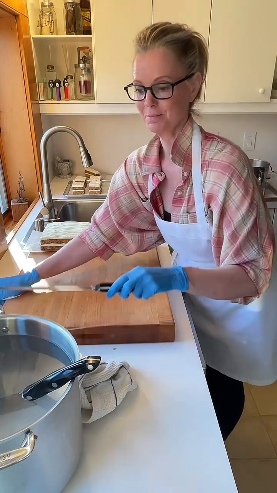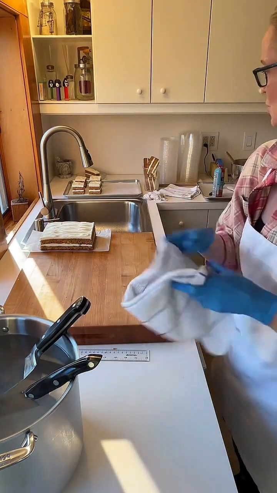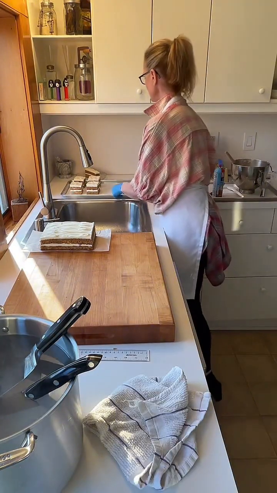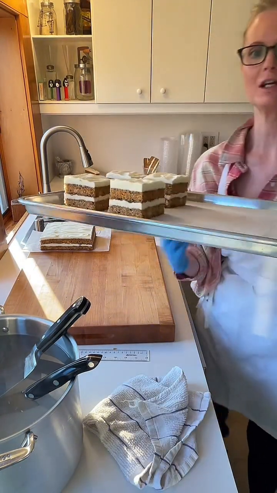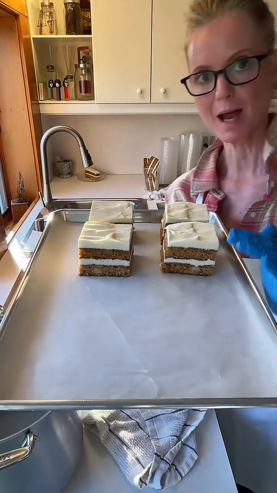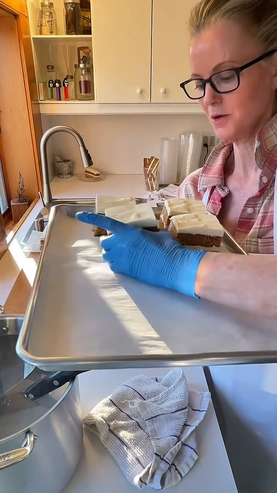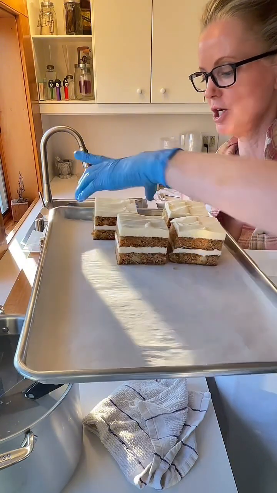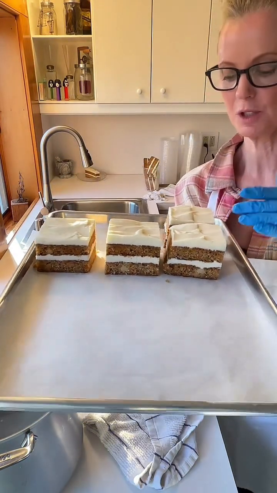This is my system, and this is what they do in professional kitchens, and it works. So then what you do is you take this, and I could actually fit 3 across, put it back in the freezer, and then you place them very close together like this. They don't need to be touching. And then you get them back in the freezer. They're still frozen.